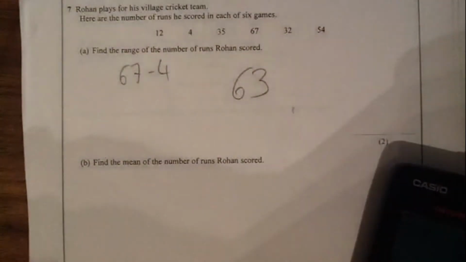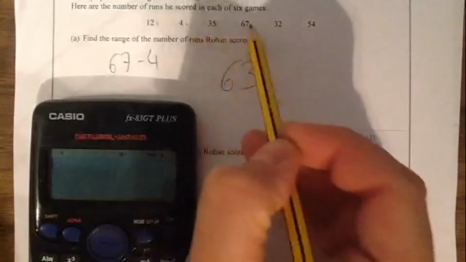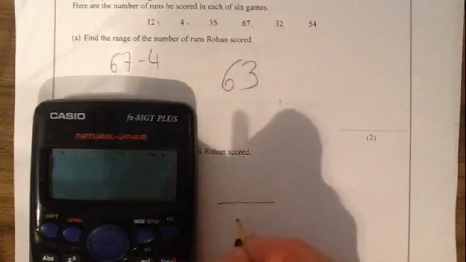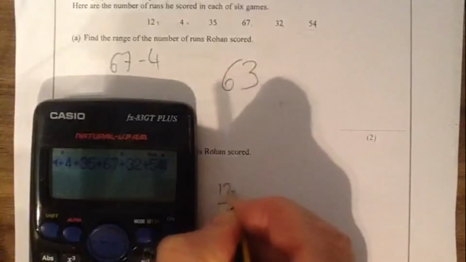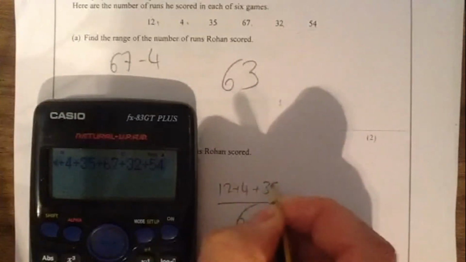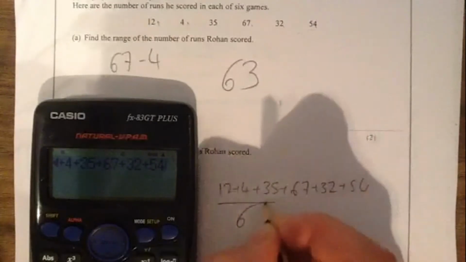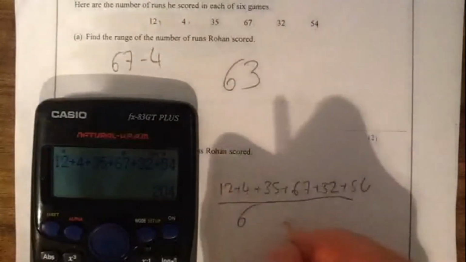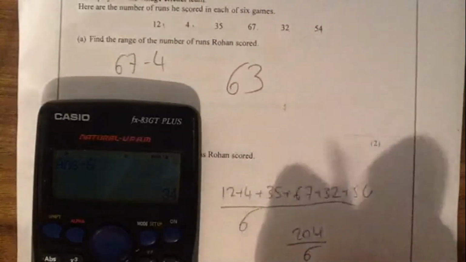Find the mean of the scores. So the mean means you add them all up and divide by the amount of scores. So it's 1, 2, 3, 4, 5, 6. So it's going to be total divided by 6. Let's add them up: 12 plus 4 plus 5 plus 67 plus 32 plus 54. I'm actually going to write it here, just so I can get some method marks if for some reason I get this wrong. Equals, so it's 204 over 6, which is 34.